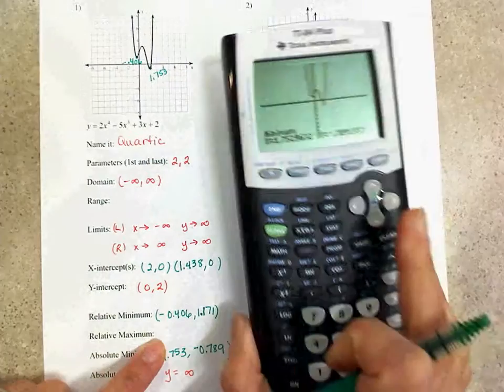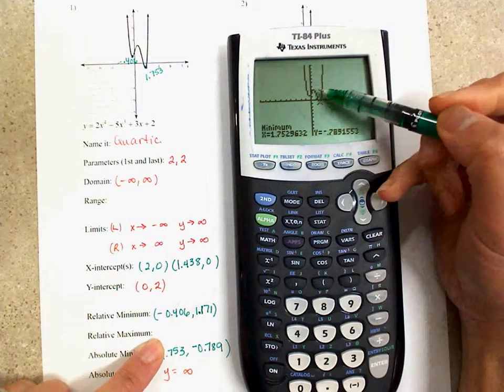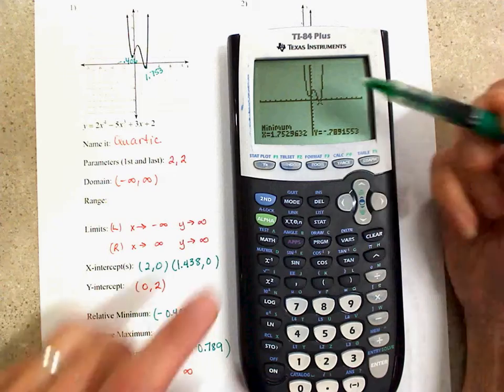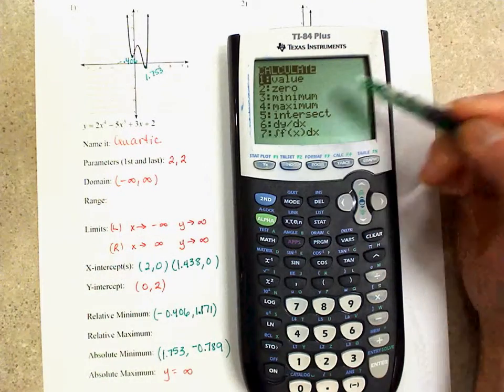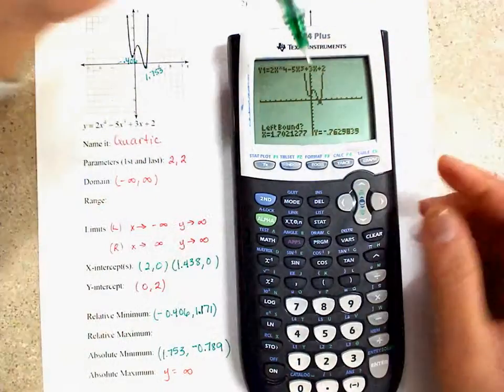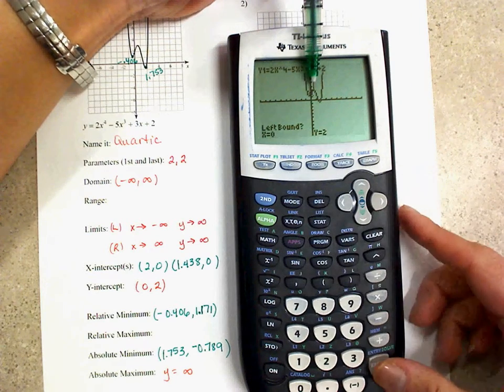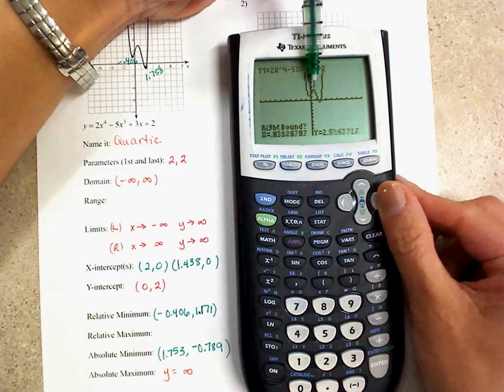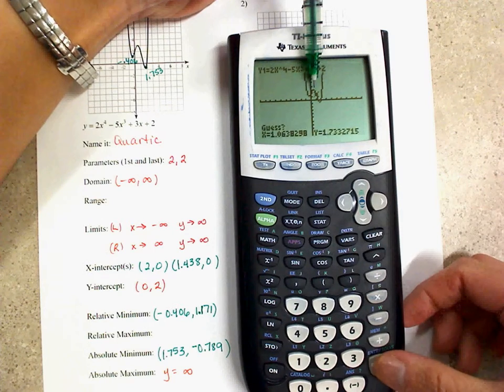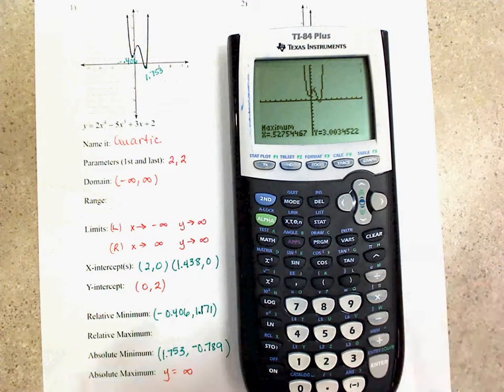Which one is your maximum? This part right here is your maximum. So second count, maximum is number 4. I am looking for this point here. It says left bound, so I need to be to the left of it. Right bound, so I need to be to the right of it. And I'm going to push enter. You see how it's blinking right there at your maximum.